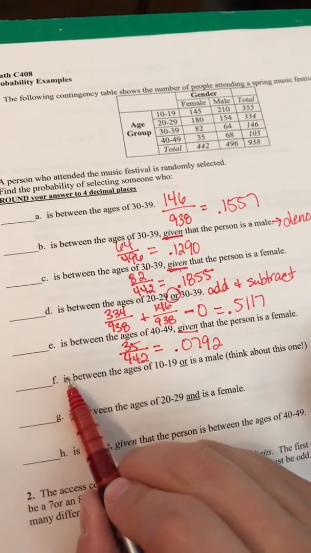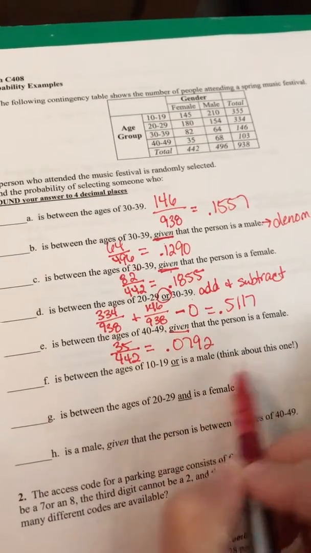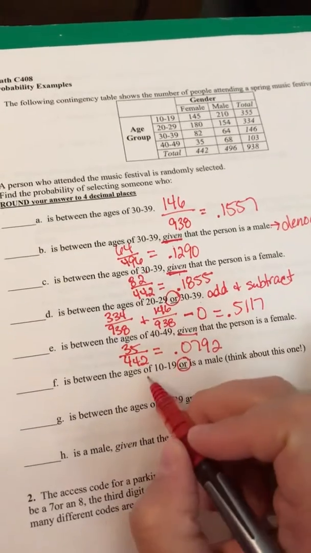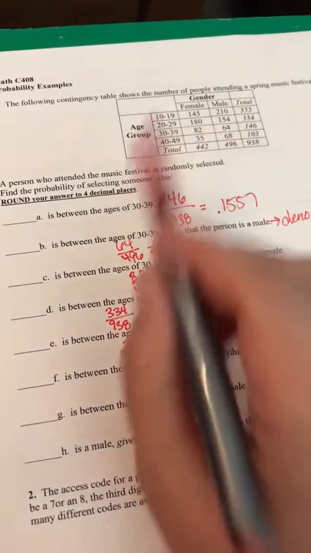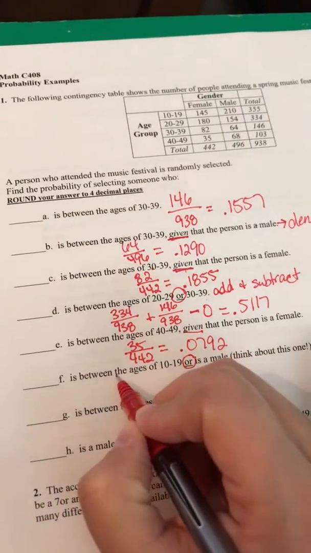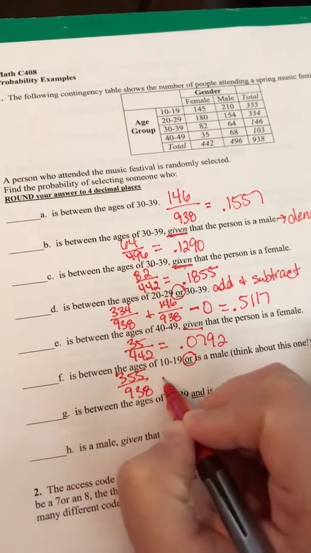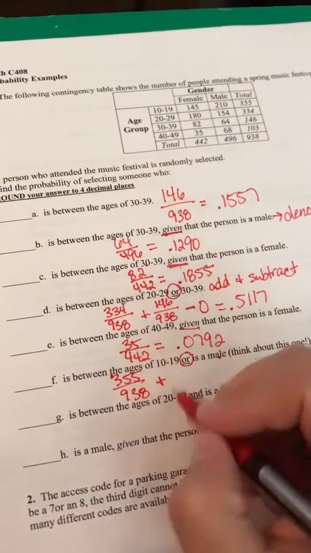For the next one, you have between the ages of 10 to 19, or is a male. Think about this one, because like this one, you add and subtract. So add these. So 10 to 19, go up here. You've got 355 out of your total 938, plus a male. You've got 496 of those out of the 938.